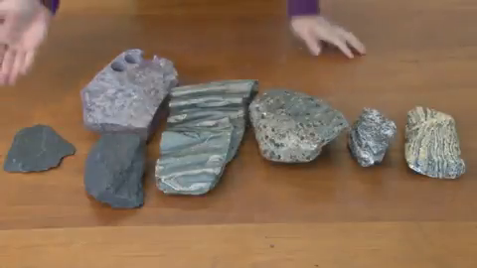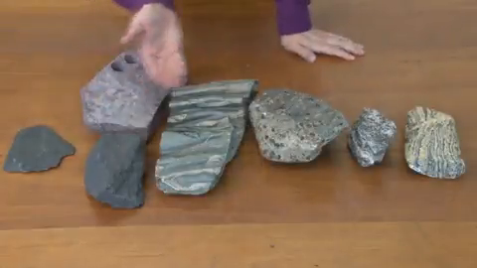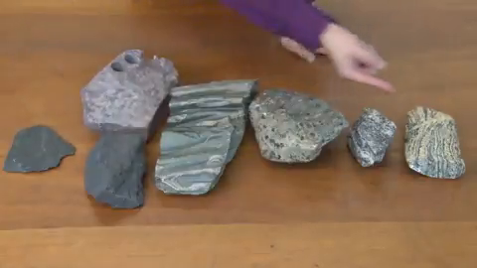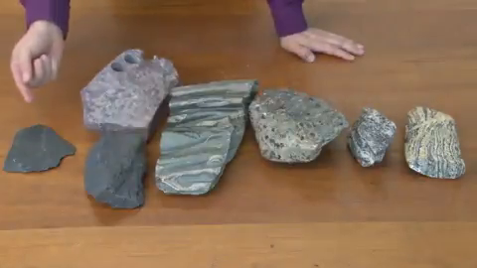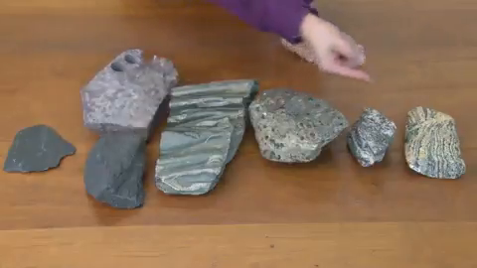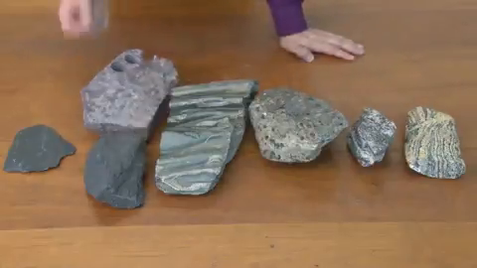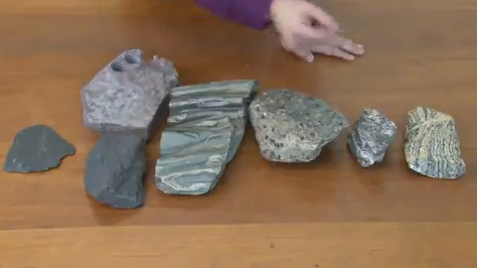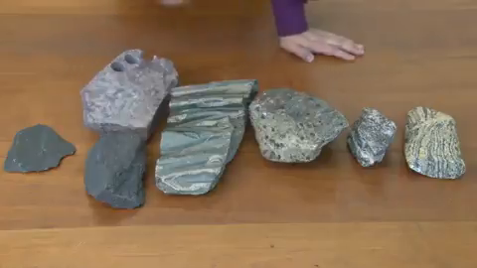So what we see here is a suite of metamorphic rocks from low grade to high grade. And remember that as we go to increasing grade, we go to increasing metamorphism, increasing changes in the rock due to increasing heat and pressure.